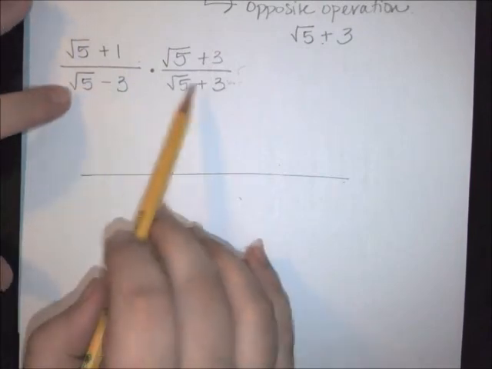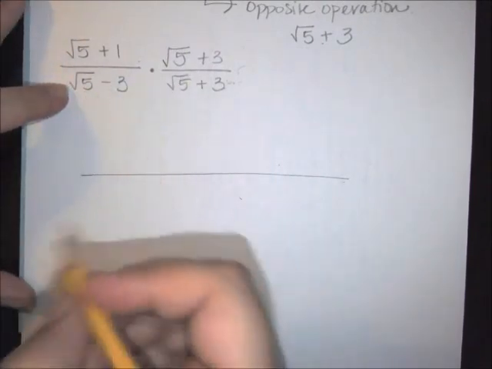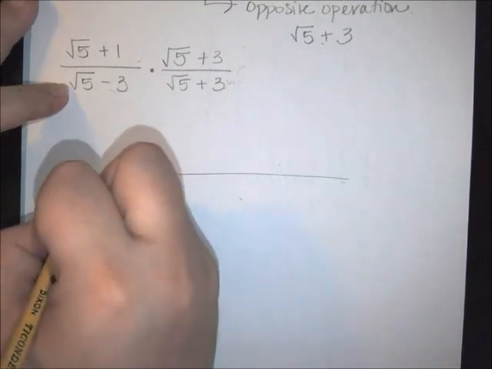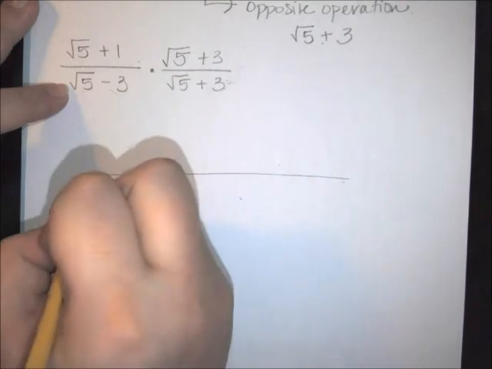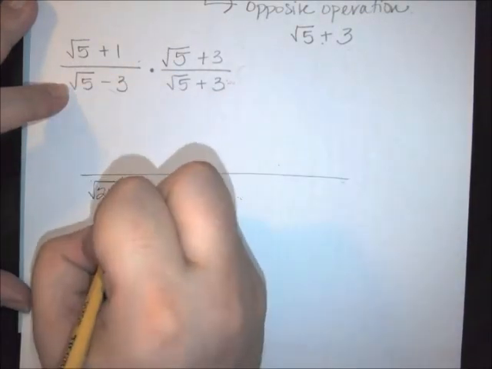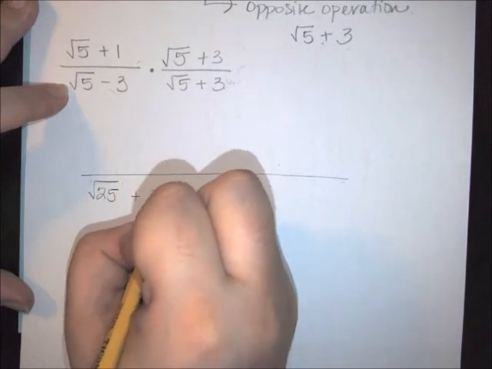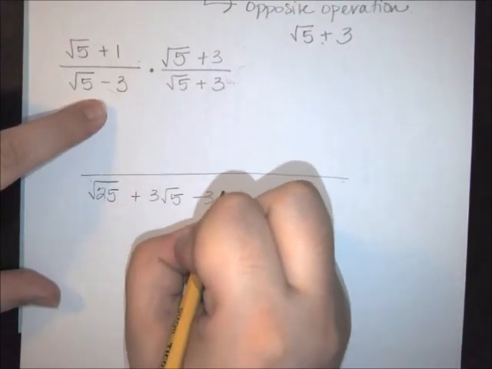So we're going to start with the bottom, and you have to FOIL. So again, this is going to be first. So you're going to have the square root of 5 times 5, which is 25. And then you have outer, so plus 3 square roots of 5. Then you have inner, minus 3 square roots of 5.